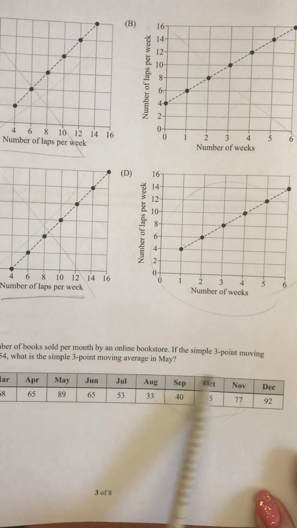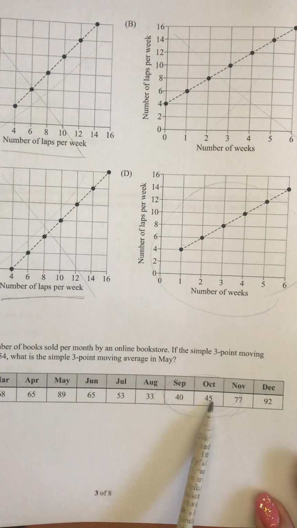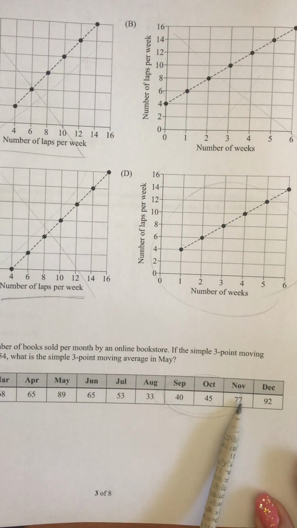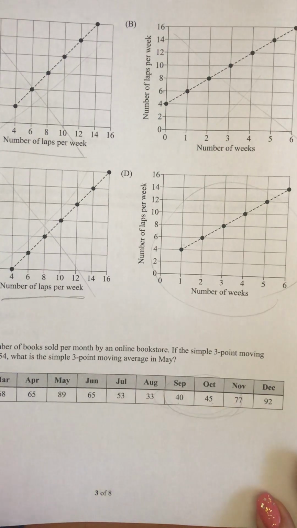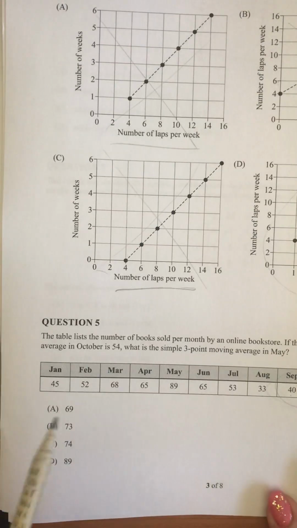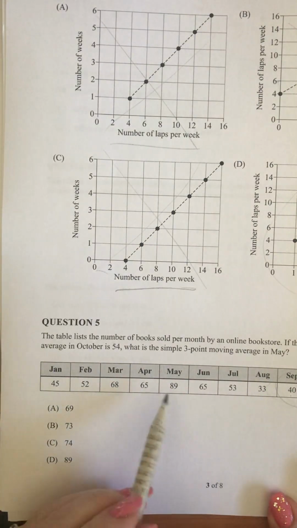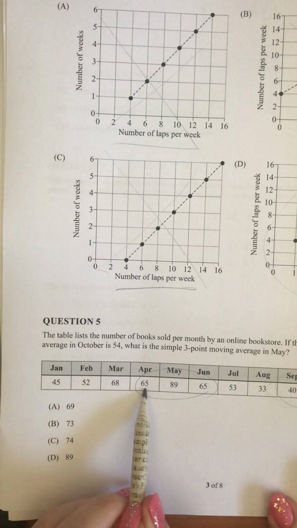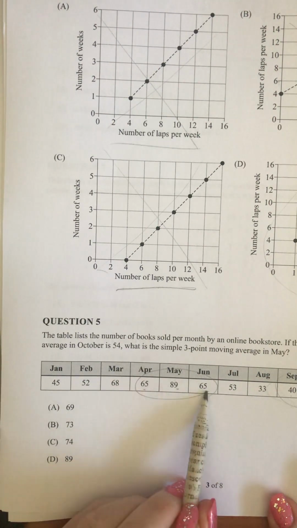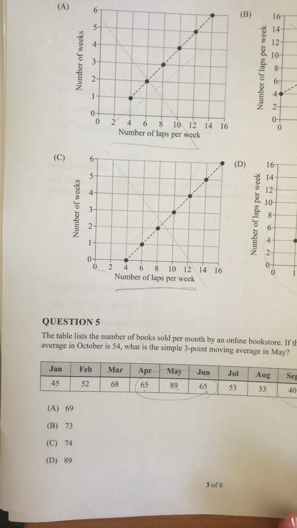So for the October one, we would be doing 40 plus 45 plus 77 divided by 3. So that's what we need to do for our May. We're going to look at either side of May. So 65 plus 89 plus 65 divided by 3. And our answer is going to be 73 there. So the answer is B.